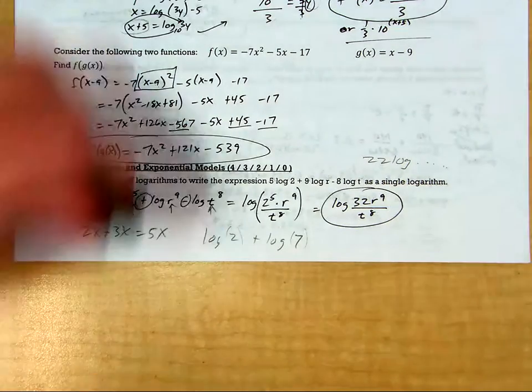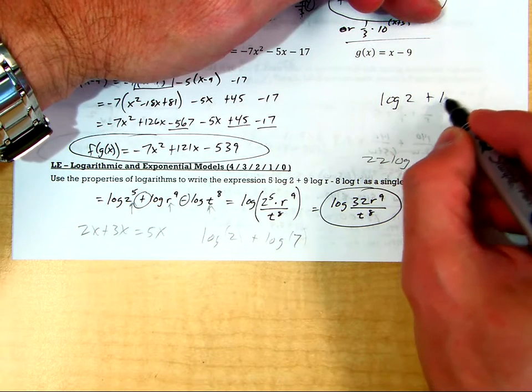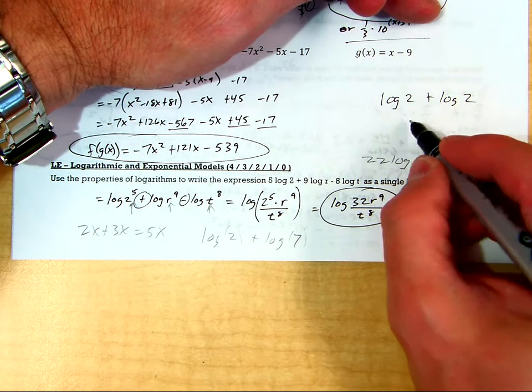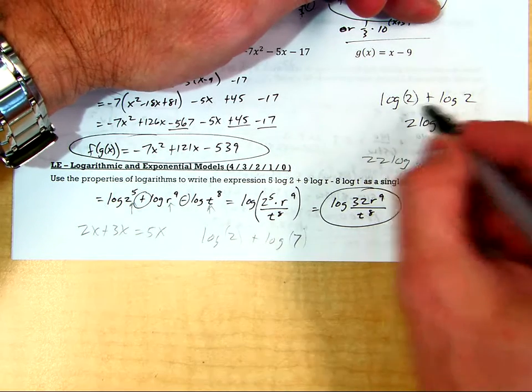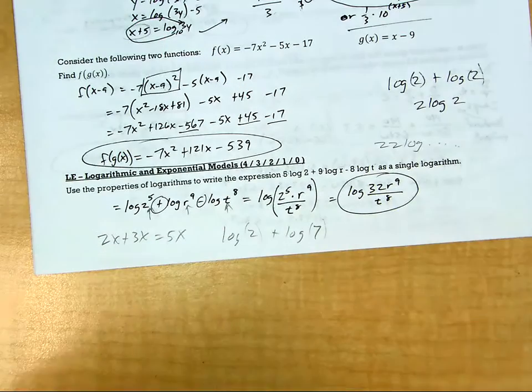By the same token, can you do this? Can I say log 2 plus log 2? Are those like terms? Yes, I can say that's 2 log 2. But if the argument's not exactly the same, you cannot add the arguments together.